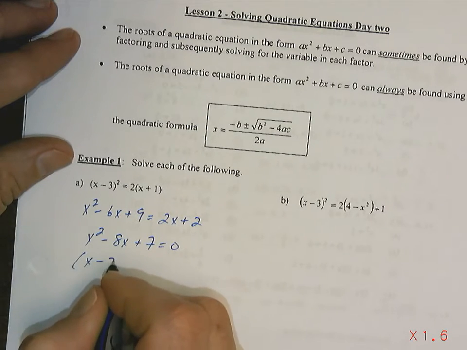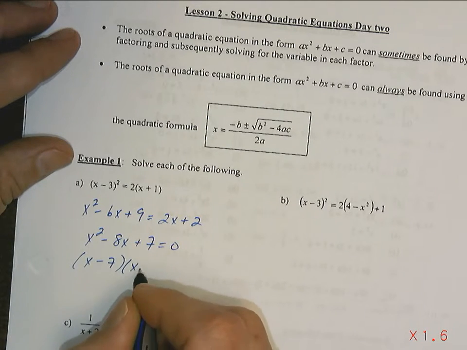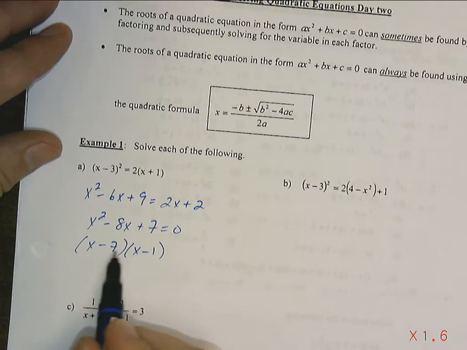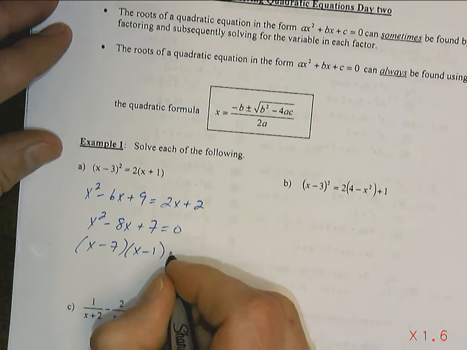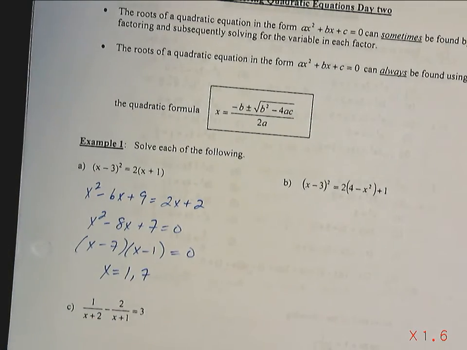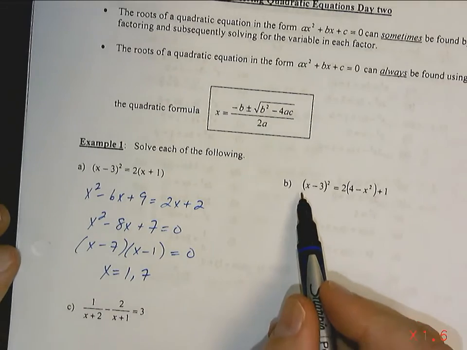So now it's x minus 7 and x minus 1 factored. So x times x is x squared, minus 1 minus 7 is minus 8. It works. So x equals 1 and 7. Those are my roots. That's what I've solved for. Solving means isolating x, and that's what we've done. Let's take a look at b.